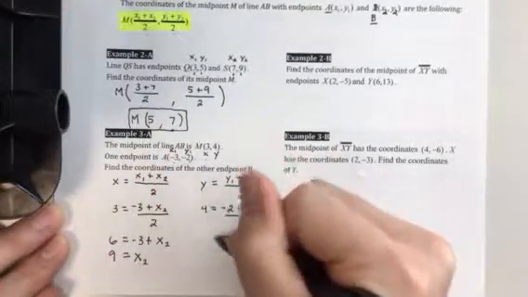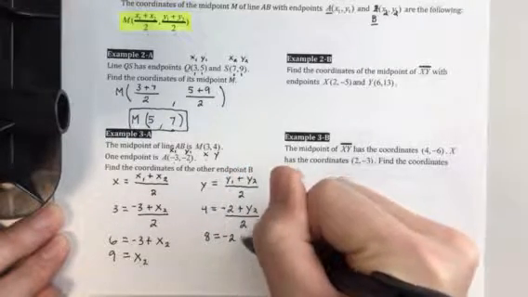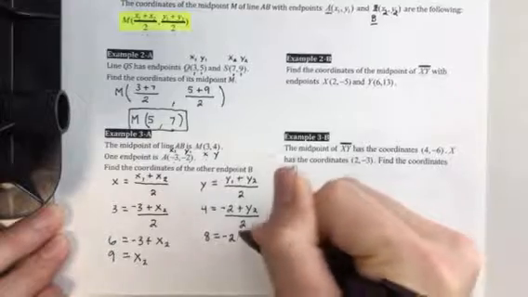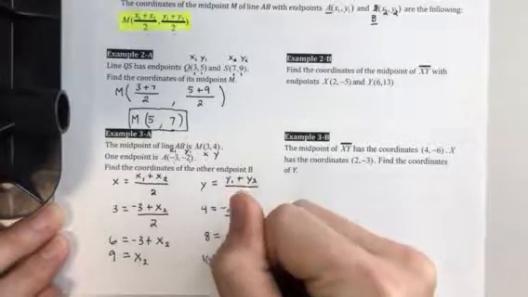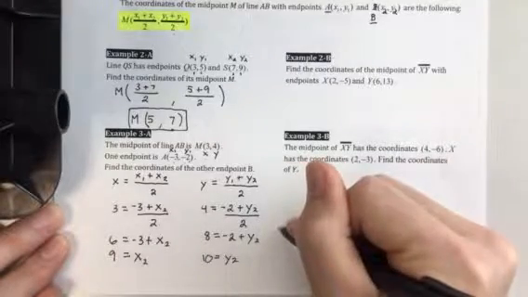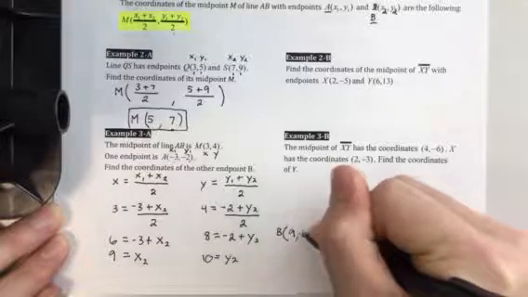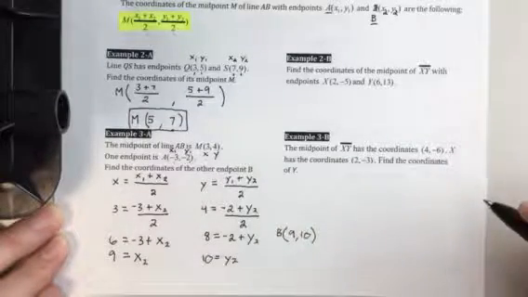And then over here, we're going to multiply by 2. Okay. And then we're going to add 2. So y2 is going to equal 10. So altogether, my endpoint, point B, we shall call it, is at 9, 10. And there you have it.